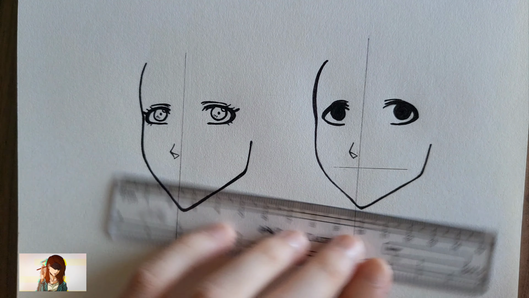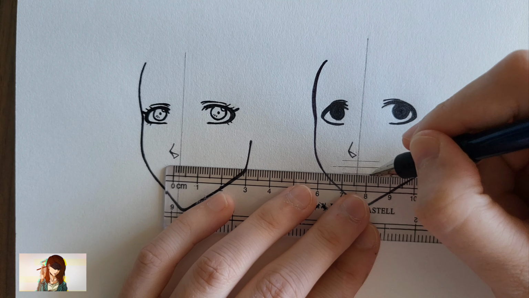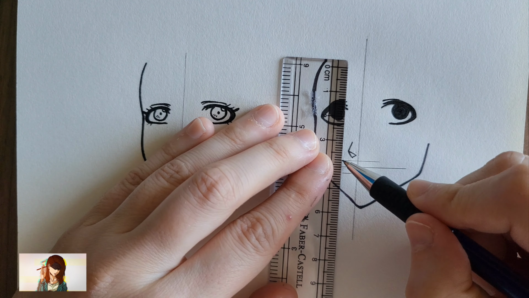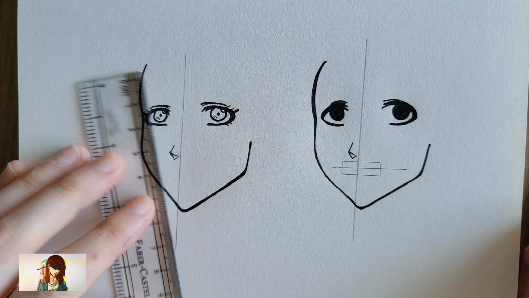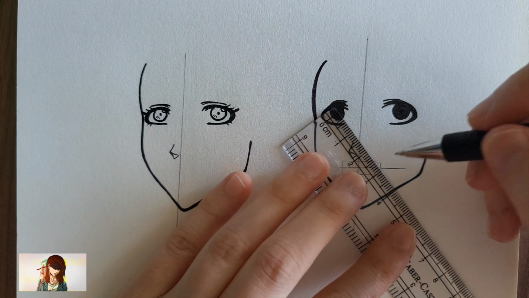Let's apply what we've learned on this model. If the mouth is open, like I just said, we're going to draw the oblong again to decide the exact location and size of the mouth.